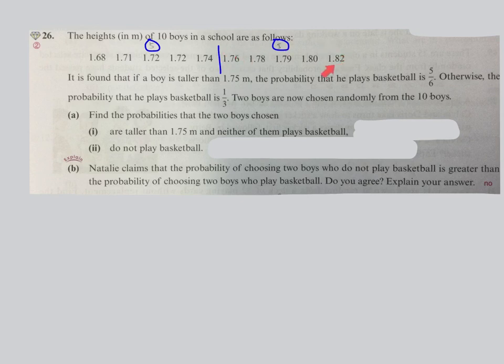We choose 1 here, and then the second one we also choose here. So for the first boy, we have 5 choices out of 10. For the second boy, we have 4 choices out of 9, because both of them are chosen from here.